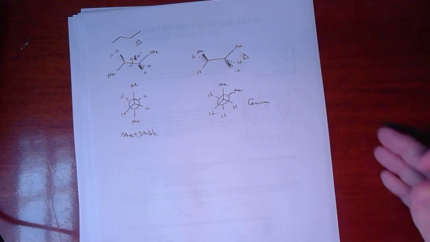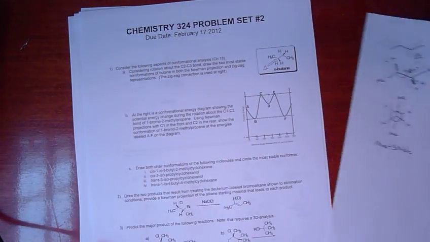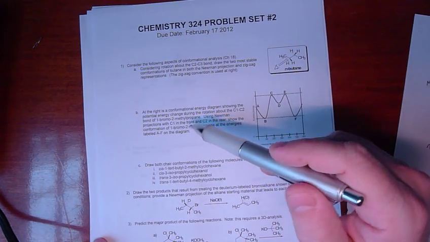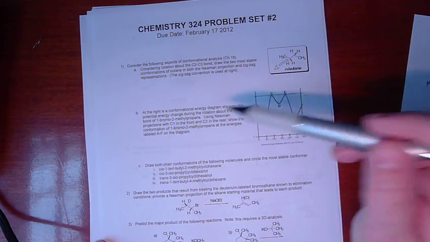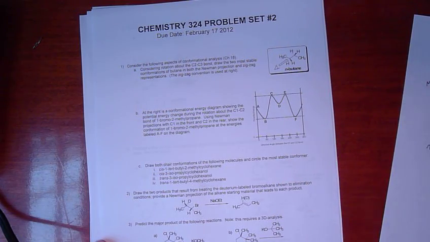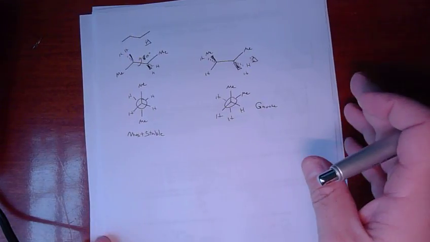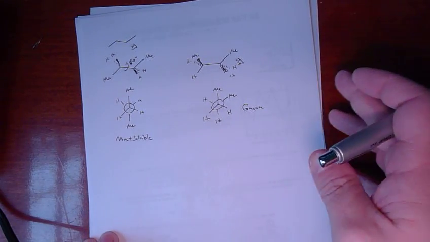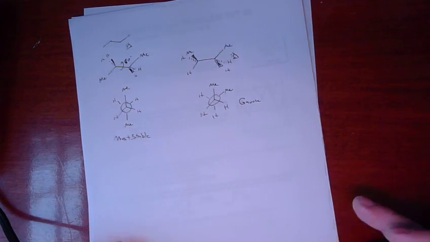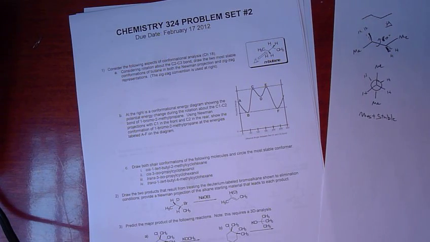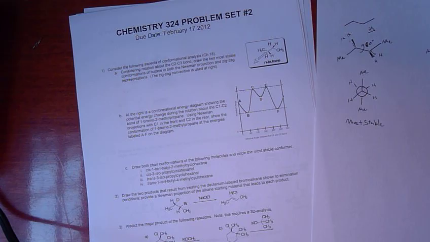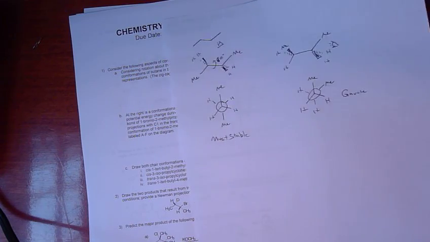Okay. So for part B, the question is, at the right is the conformational energy diagram about the C1-C2 bond of 1-bromo-2-methylpropane. Using the Newman projection, figure out which ones correspond to which positions on the energy diagram. All right, so if we look at that, I think the first thing that's important to do is be able to draw that molecule. So 1-bromo-2-methylpropane.